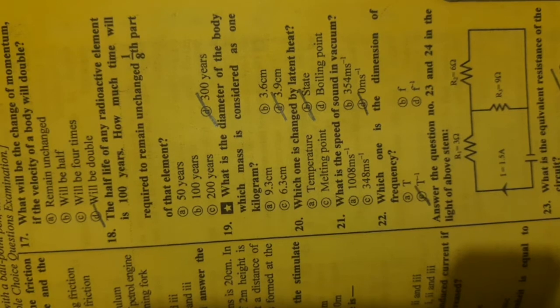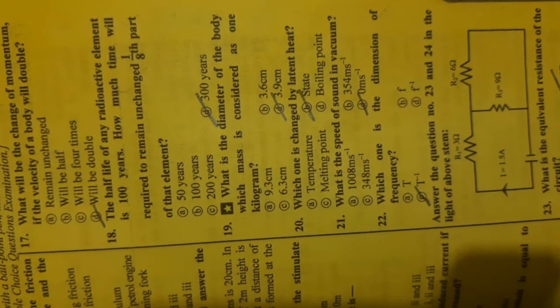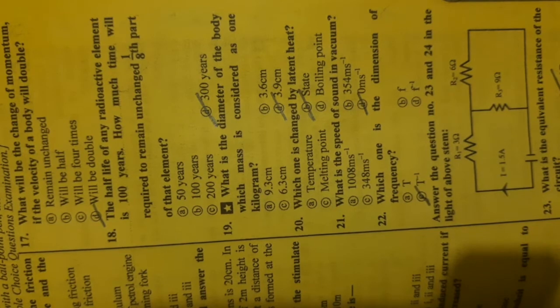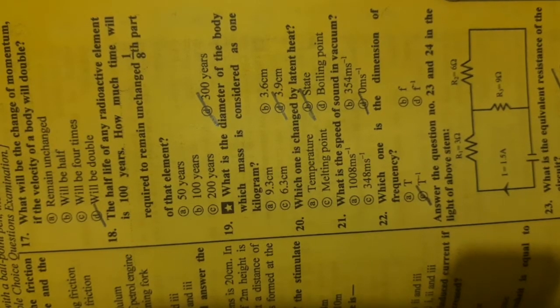Question number 21, what is the speed of sound in vacuum? We know that to propagate sound we need a medium. So in vacuum the speed of sound will be 0 meter per second. Okay. Question number 22.